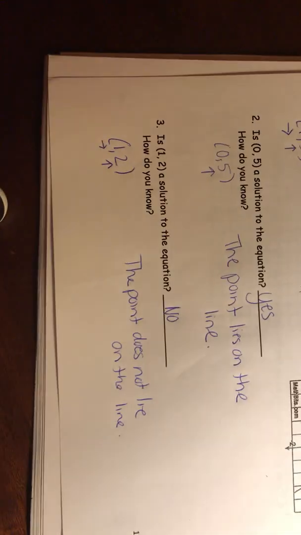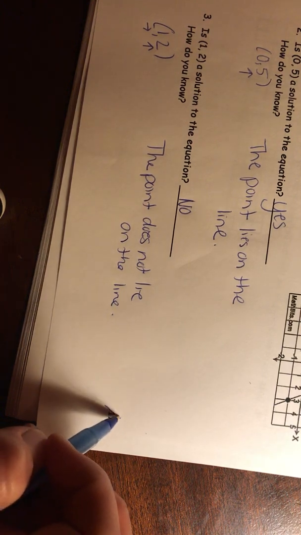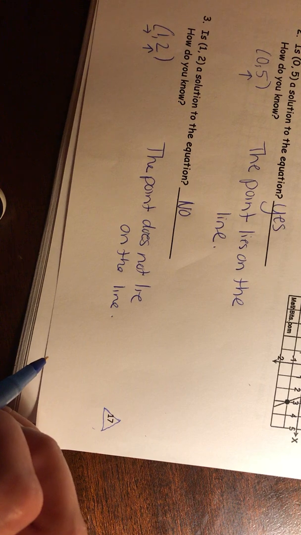All right, you know what we're going to do? We're going to put a little triangle, all of us together, around the 17. And I think you know why, before we call it a day.